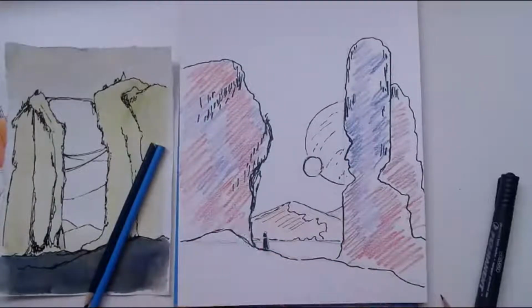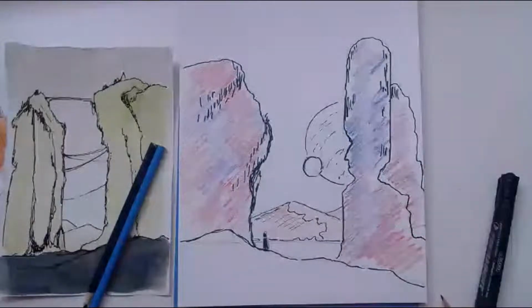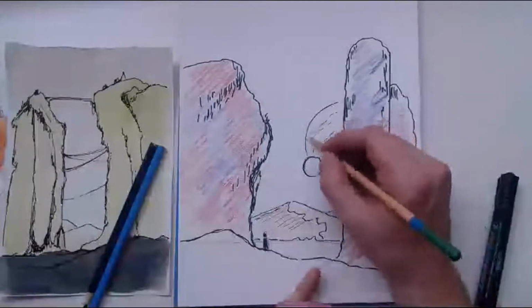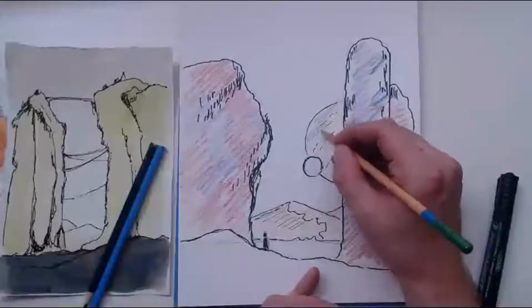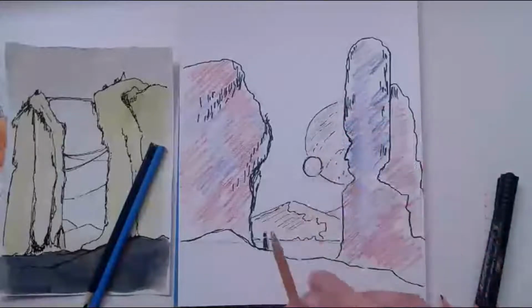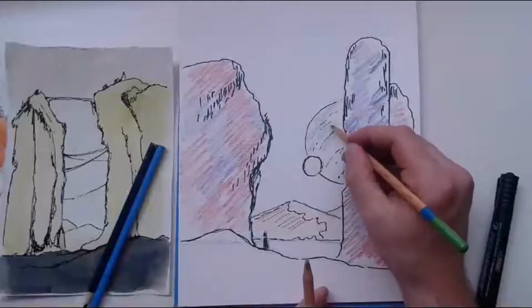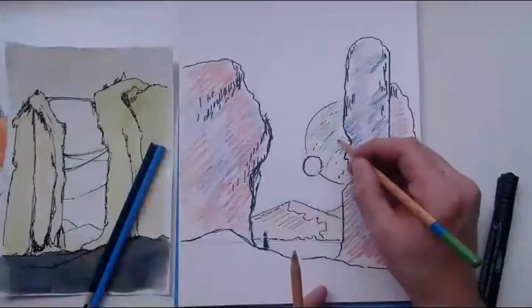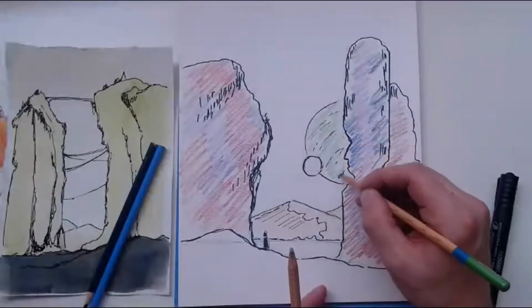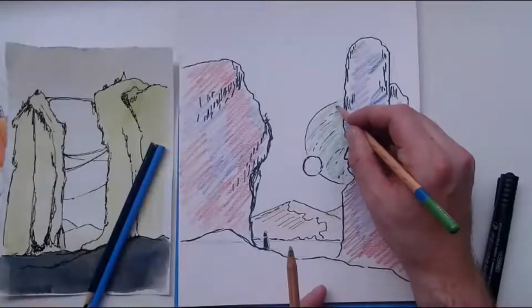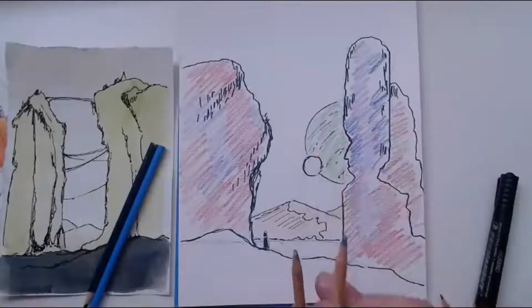So perhaps I'll do, let's see what I have here, kind of greenish colors. Just like that.